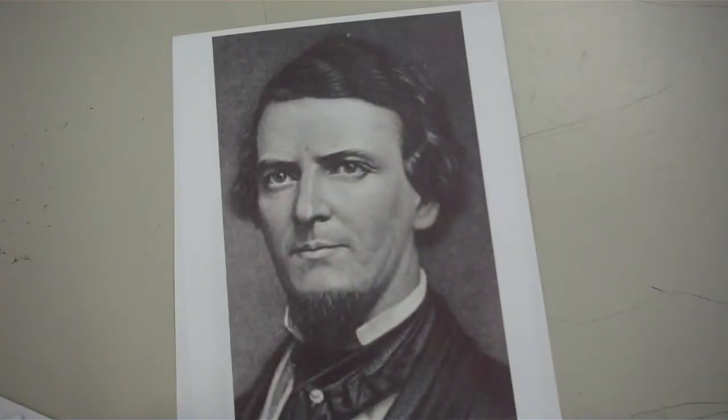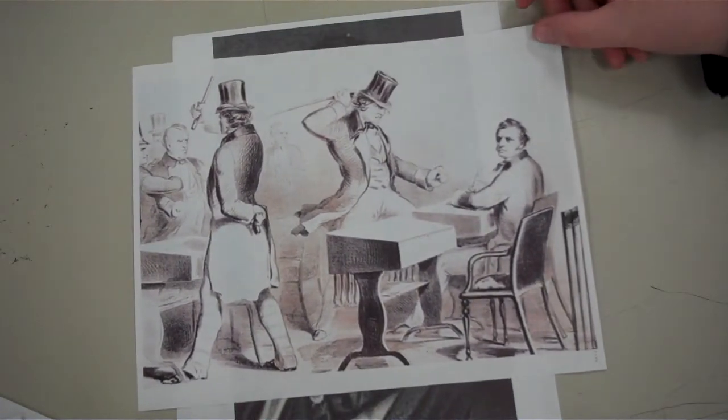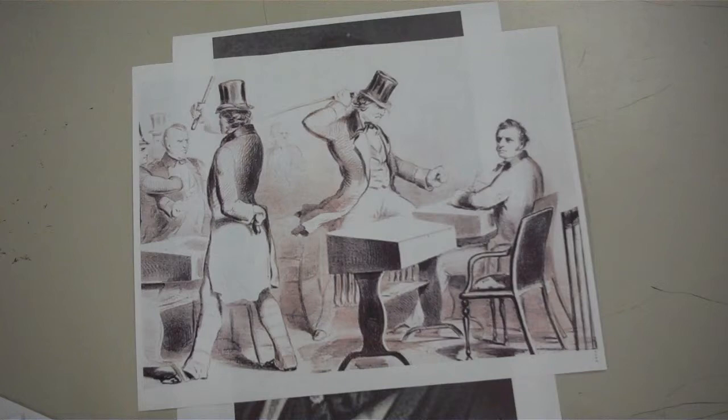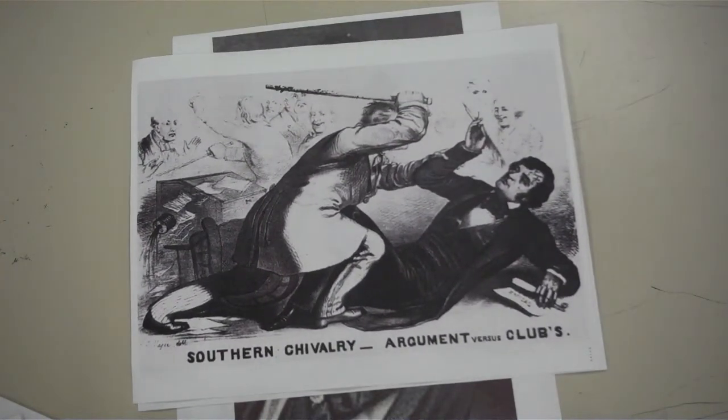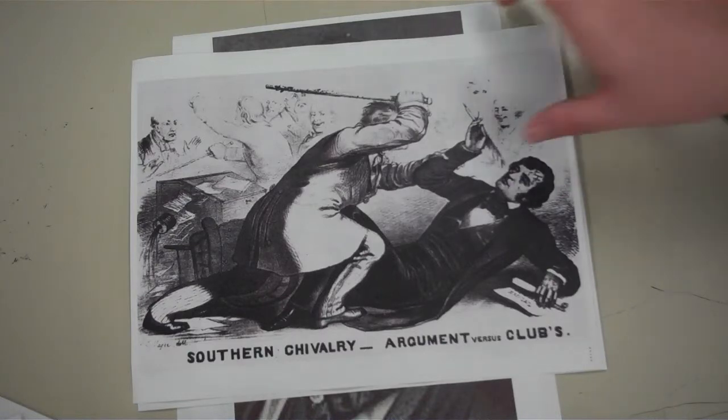Preston Brooks, a relative of Butler, heard about Sumner's speech. To defend the South, he went to the Senate floor and walked over to Sumner, who was sitting at his desk. Brooks then hit Sumner over the head with a cane. Sumner tried to defend himself, but his legs were trapped. Brooks hit him 30 times or more, breaking his cane in the assault. Many Southerners applauded Brooks for his actions, but many Northerners were shocked at the violence in the Senate. Bleeding Kansas and Bleeding Sumner became rallying cries for abolitionists and slogans for a new political party, the Republican Party.